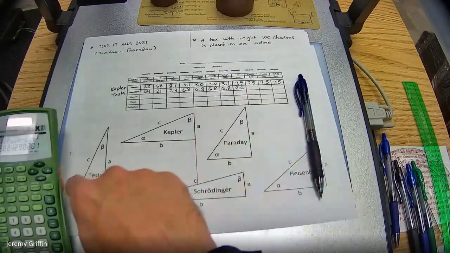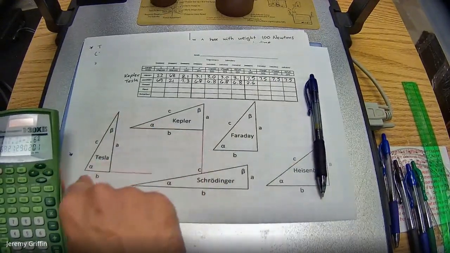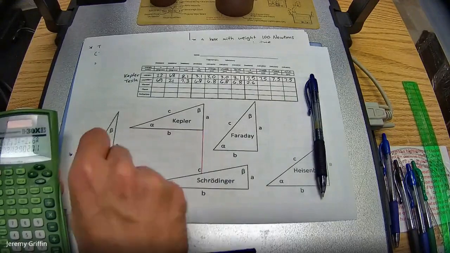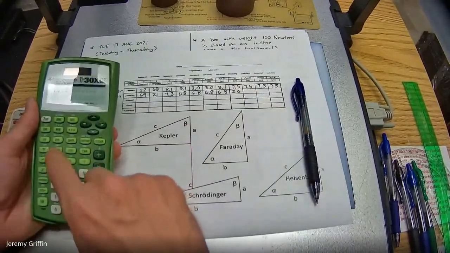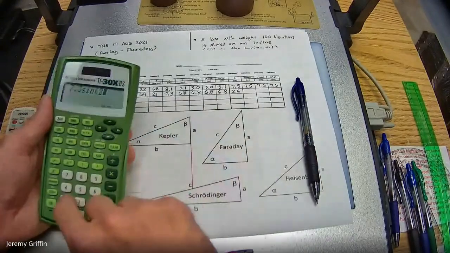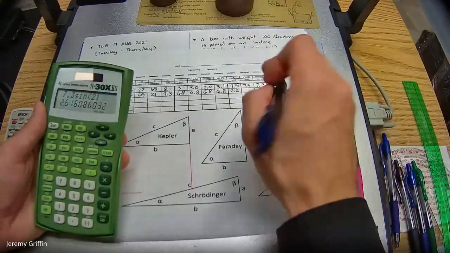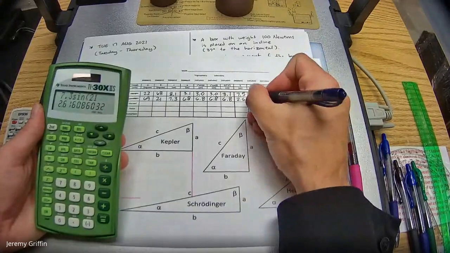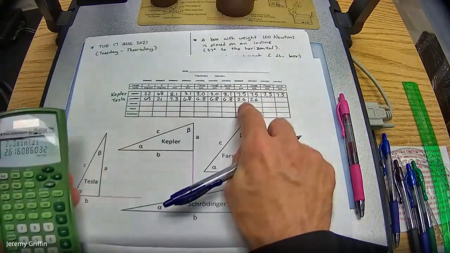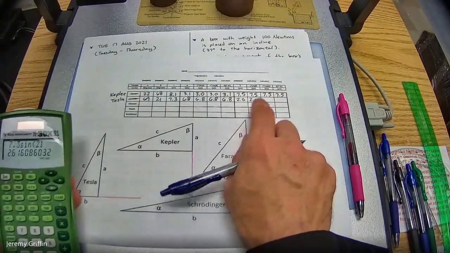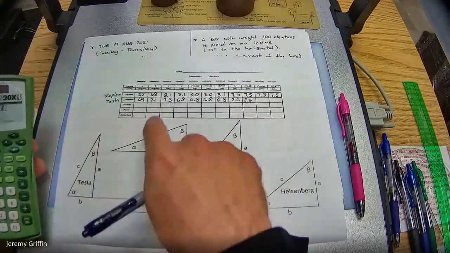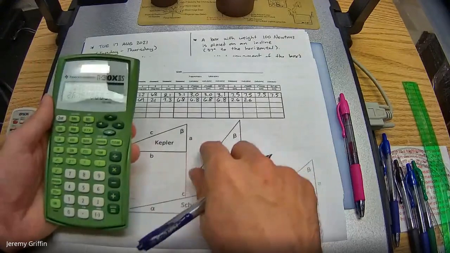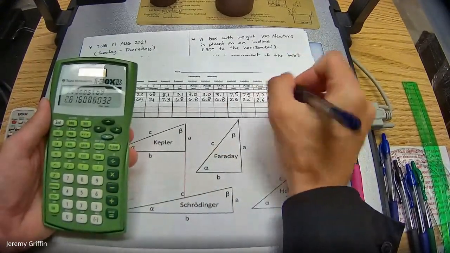C times sine of beta. Now, C times sine of beta should refer to the opposite side, which should be this little tiny short leg B. I hope it is. Let's find out. So 7.3 sine of 21 degrees is 2.616. Looks like 2.6 something. Oh, that's just the same as I measured it. C times cosine of alpha, alpha 69 degrees, is 2.61, blah, blah, blah.